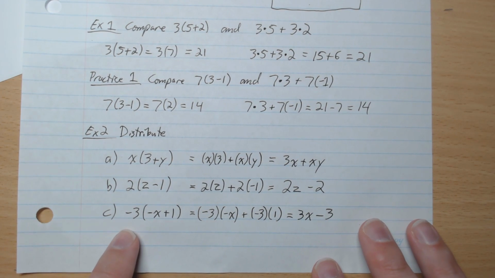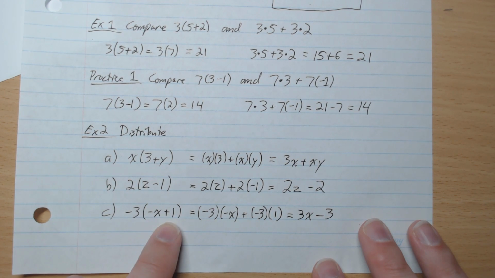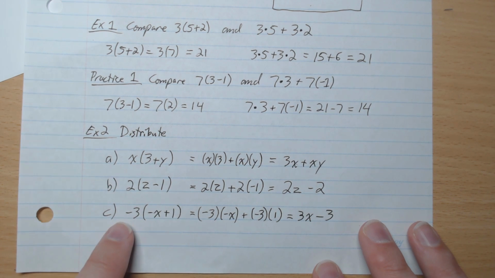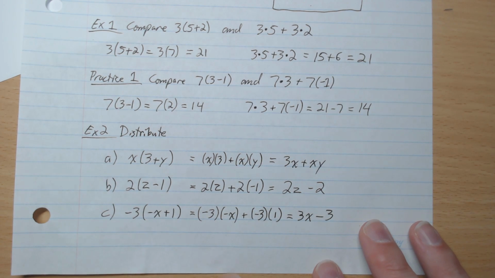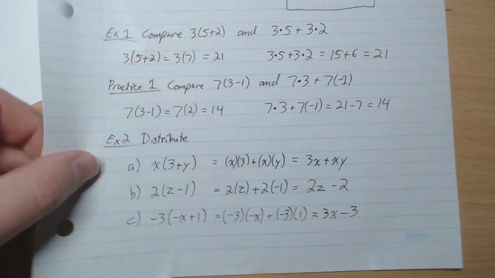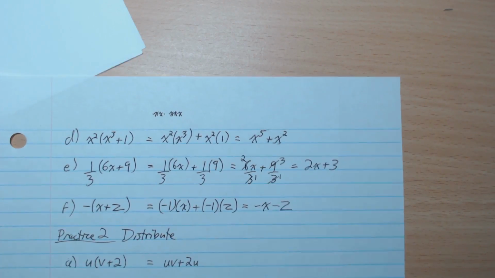So that's where this negative 1 here is from. C, negative 3 times (negative x plus 1). So first is negative 3 times negative x plus negative 3 times 1. Negative times negative gives positive, right? We saw that, so 3x. This is minus 3. Okay, more examples.